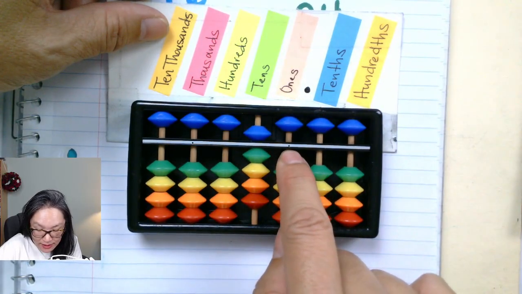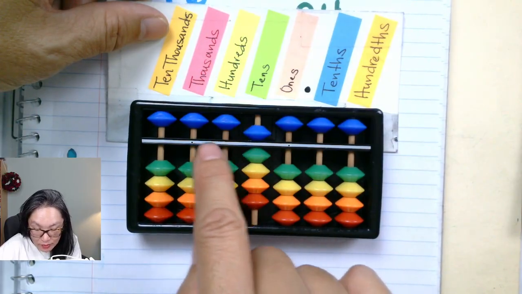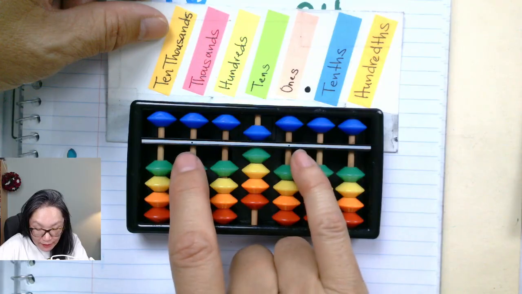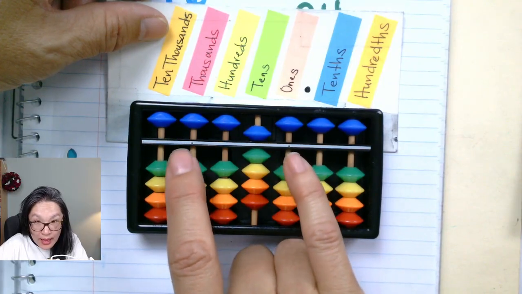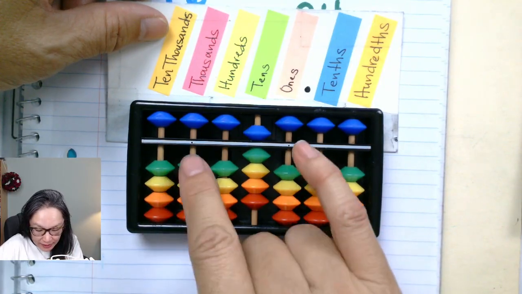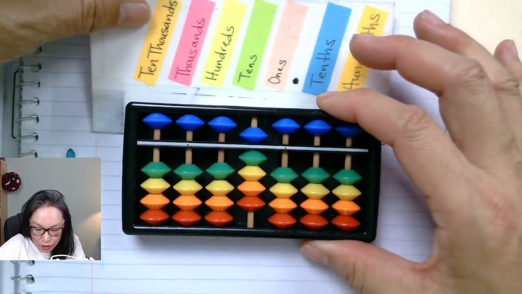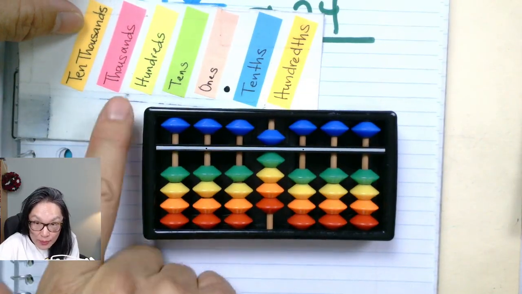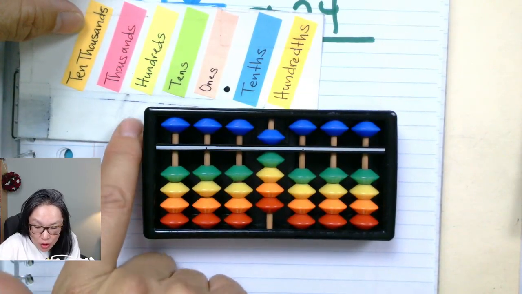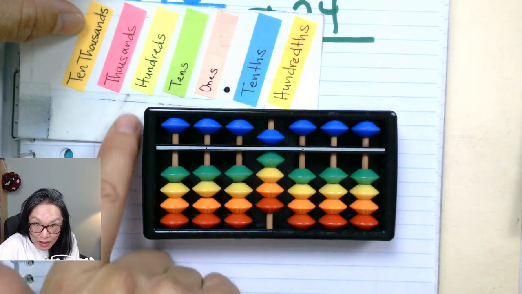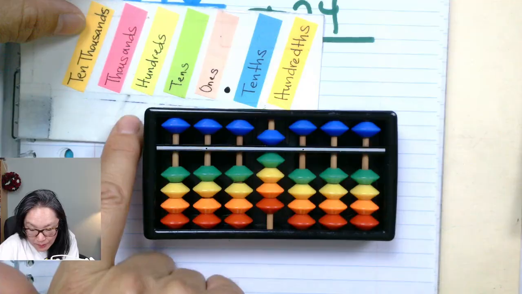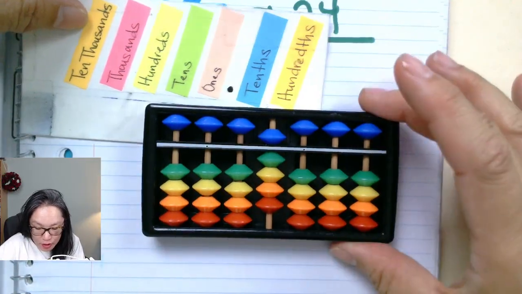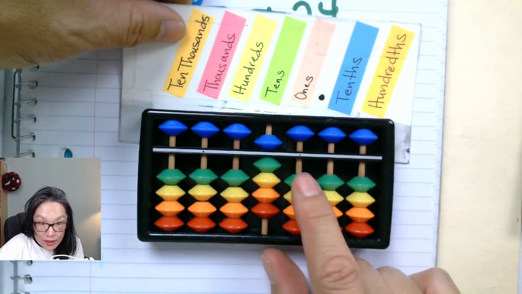This is my ones indicator, and my tens, my hundreds, my thousands. Notice that every grouping has an indicator. So if you really wanted to, you could start over here. We could start at the ones and the tens, but then notice there's no more hundreds. So when we think about it, it depends on how big your number is. So that's why I usually start over here where my ones is.